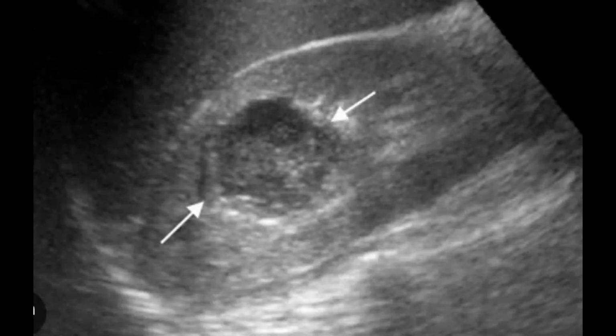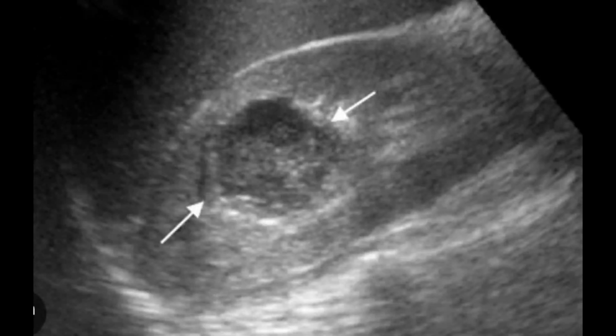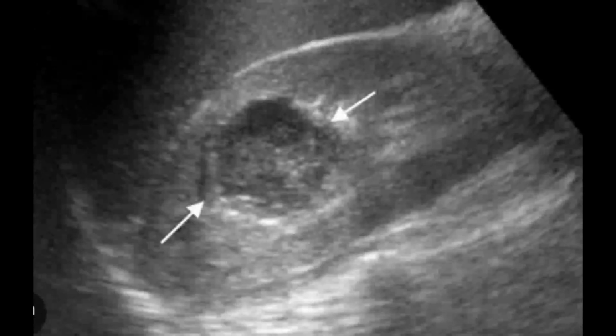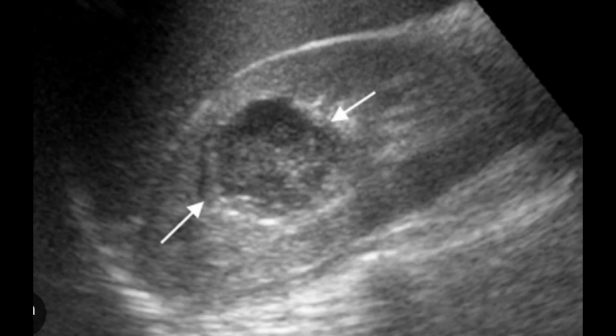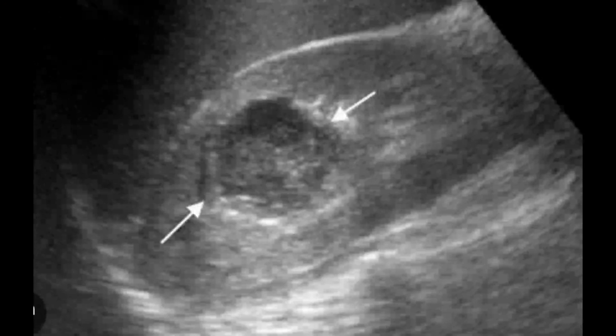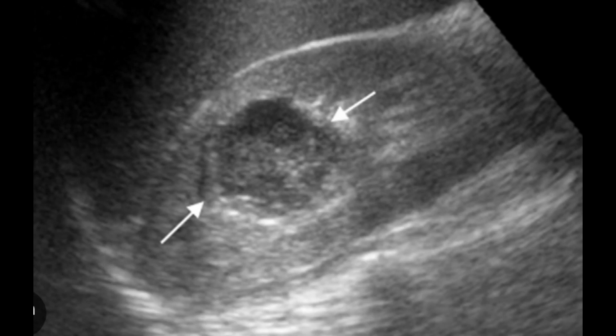So it does not fall under category 1 at all. It doesn't fall under category 2 even, and you cannot consider it as category 2F because of its dense nature. So on ultrasound basis, you can call it a category 3 cyst, and mind you, when you are calling it a category 3 Bosniak cyst, it means that you are labeling it as 40 to 60% susceptible for malignant transformation.